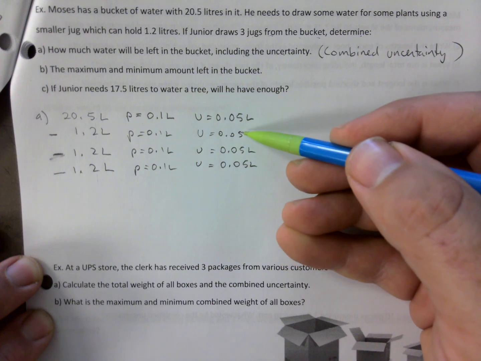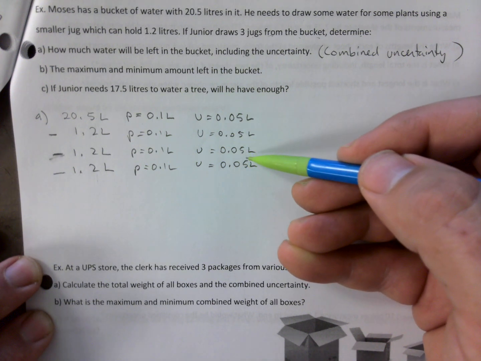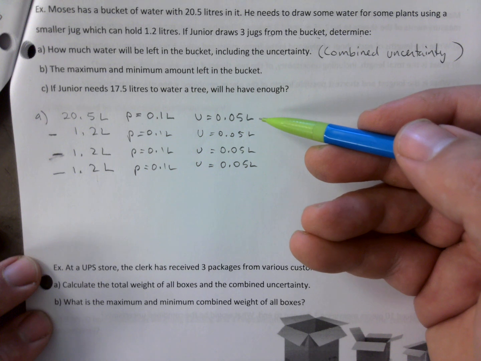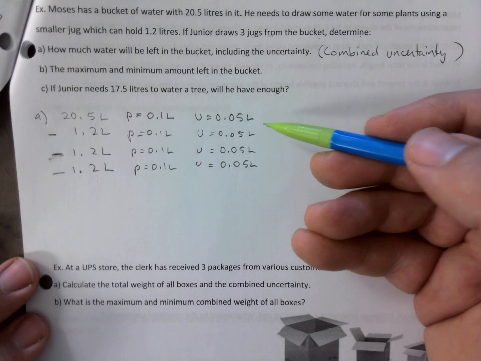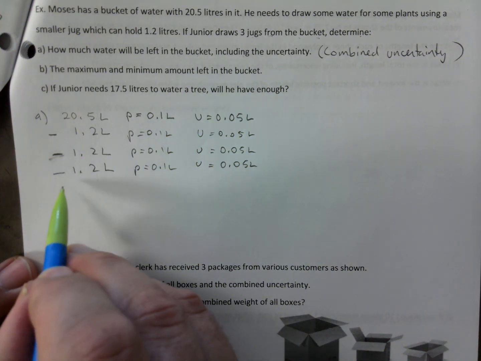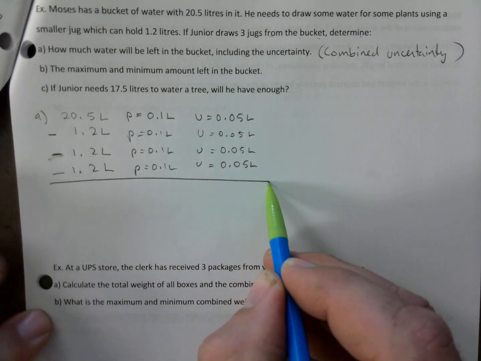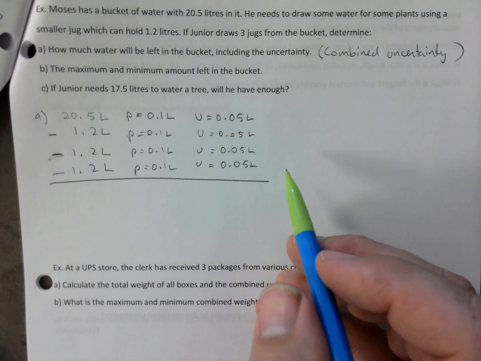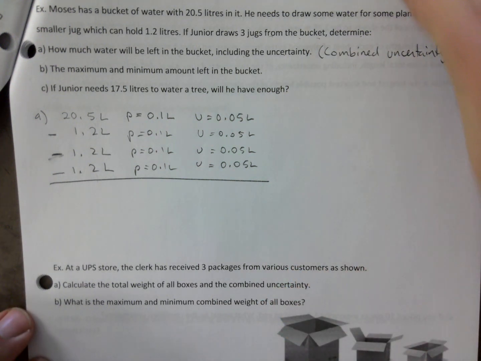The jug is the same, so we expected the precision uncertainty to be the same. The bucket could have had a different precision and therefore a different uncertainty, but in this case, they're all the same. So let's go ahead and subtract. I hope it makes sense that we're subtracting because we're drawing water out. Okay? So you do the math.